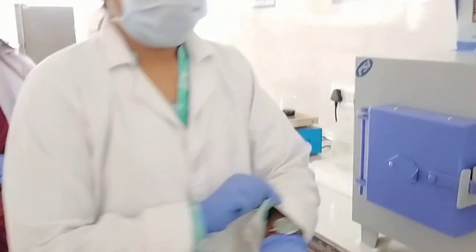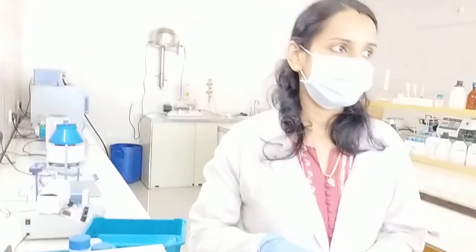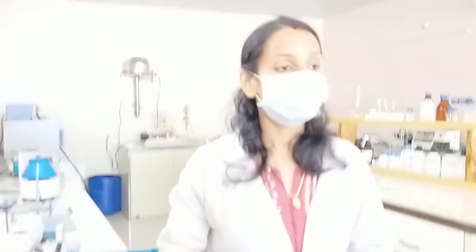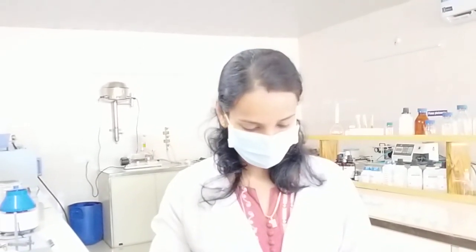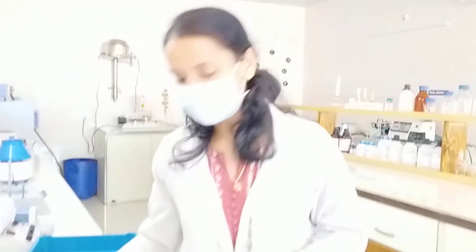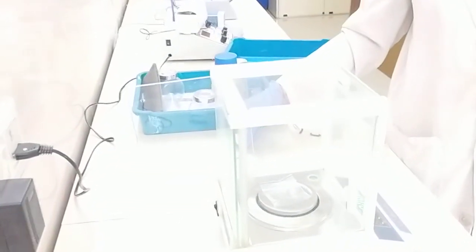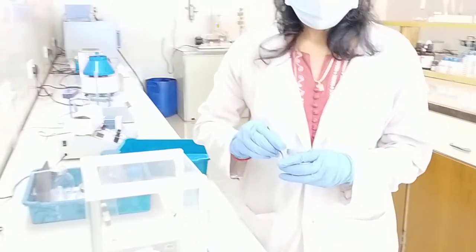I have kept this in the muffle atmosphere for 15 minutes. Right now I am synthesizing a quantum dot. Here I am synthesizing a doped quantum dot. That is manganese doped, which is a transition metal. So I am using manganese carbonate. First I am taking this zinc acetate, and to this I am adding manganese carbonate.